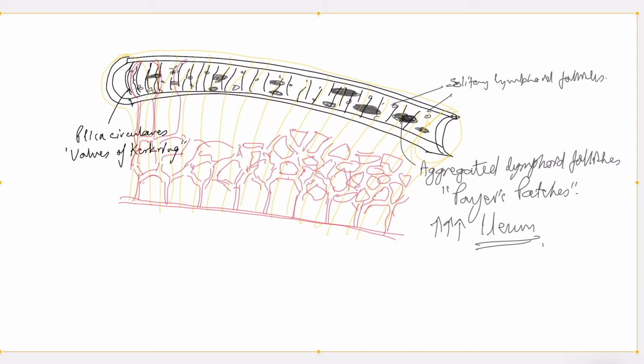One will reach from the opposite side; this border is called the anti-mesenteric border, and this border is called the mesenteric border. So from the mesenteric border, alternately, the straight vessels reach the submucosa.